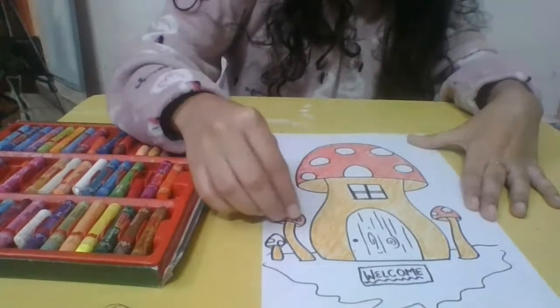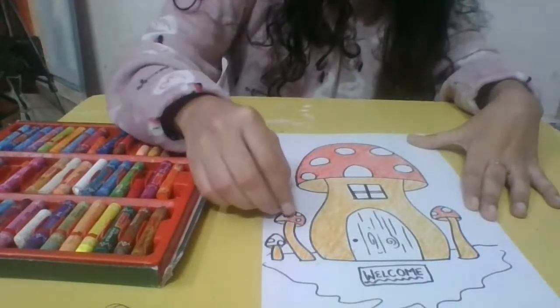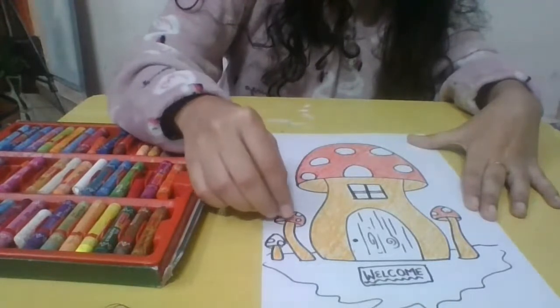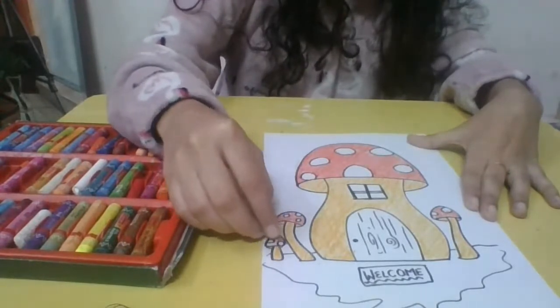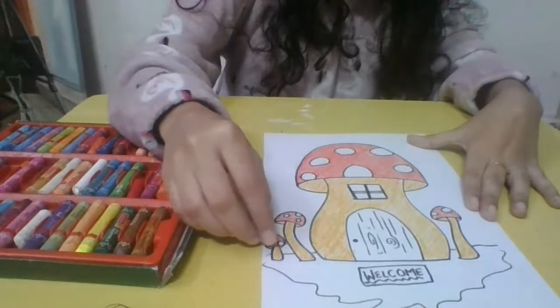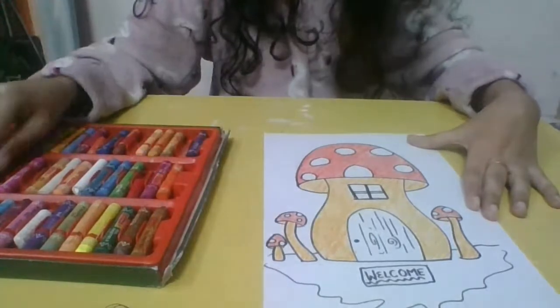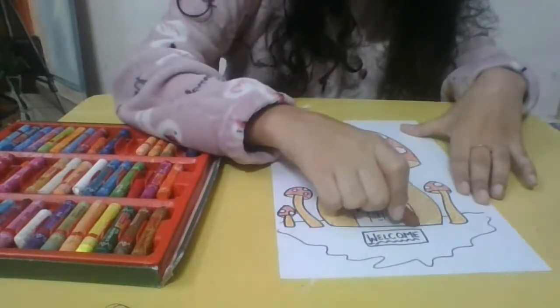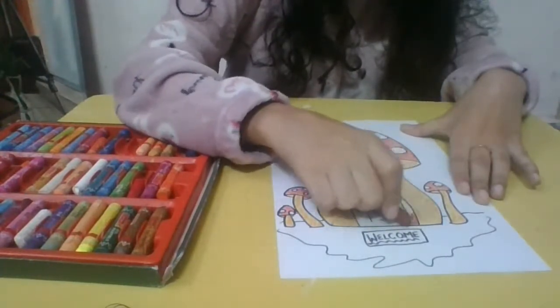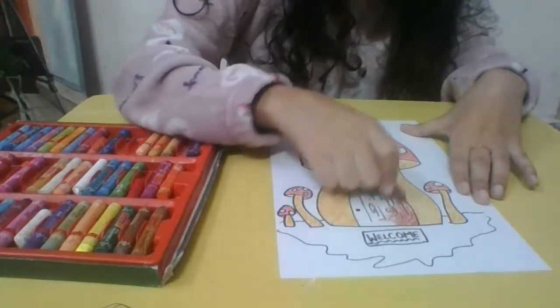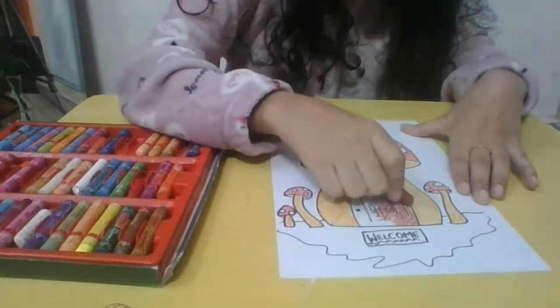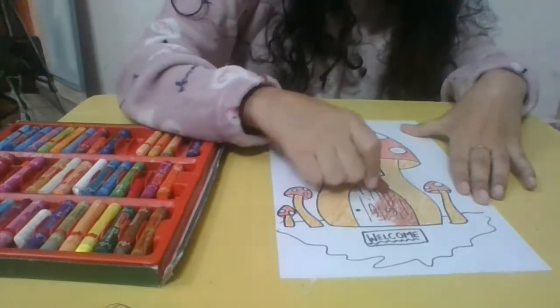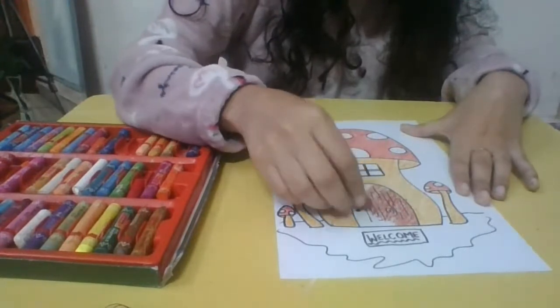Make sure you don't have too much white space in between. Your color is within the lines. And then I'll do the gate. I'll use a darker tone of brown in the same direction, the slopy, the slanting one. I do the gate of my house.